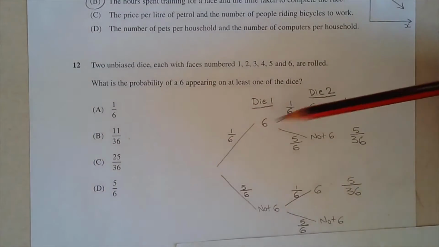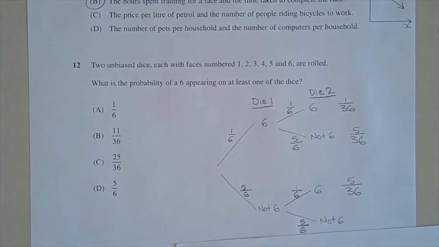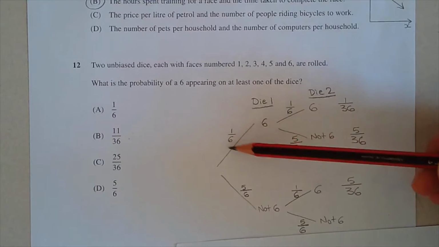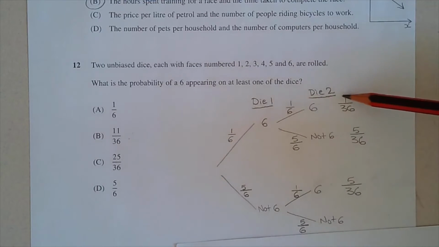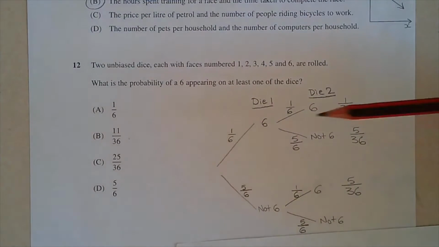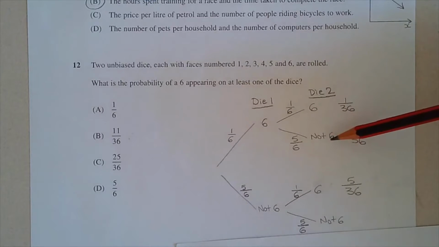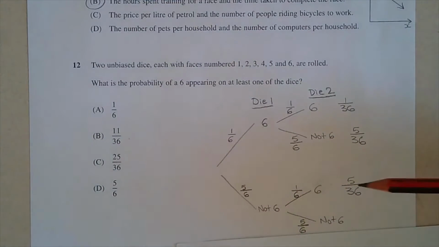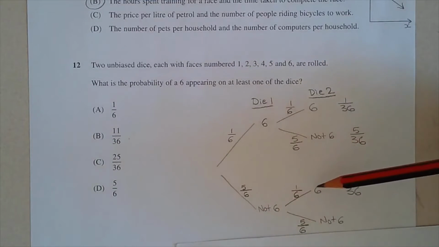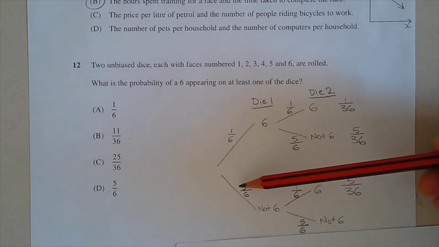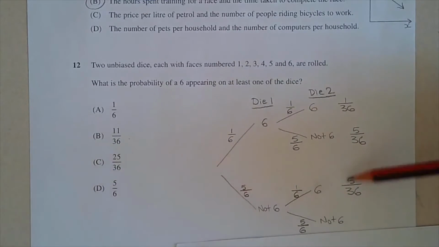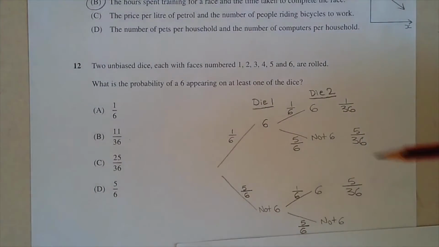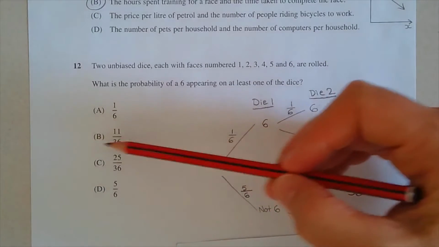And the probability of rolling each of these is found by multiplying along the probability tree. So the probability of rolling a 6 and a 6 can be found by multiplying 1 over 6 multiplied by 1 over 6, which equals 1 over 36. The probability of rolling a 6 and not 6 is 5 over 36, so that's 1 on 6 multiplied by 5 on 6. And the probability of not rolling a 6 on die 1 and rolling a 6 on die 2 is 5 over 6 multiplied by 1 over 6, which is 5 over 36. If you add these three fractions together, that equals 11 over 36, and that's option B.